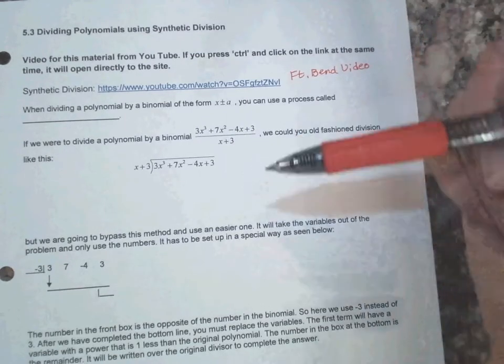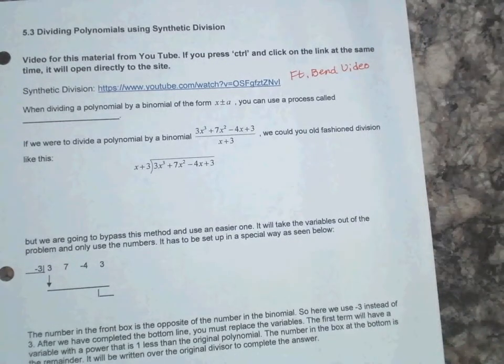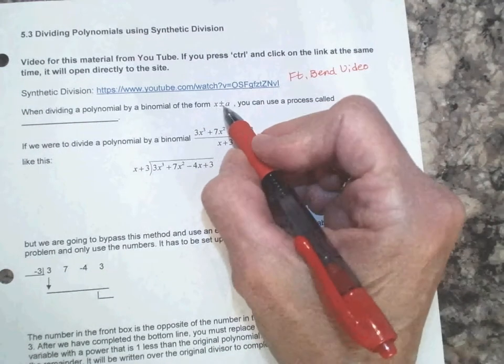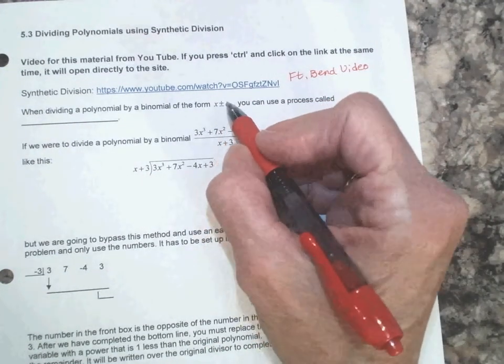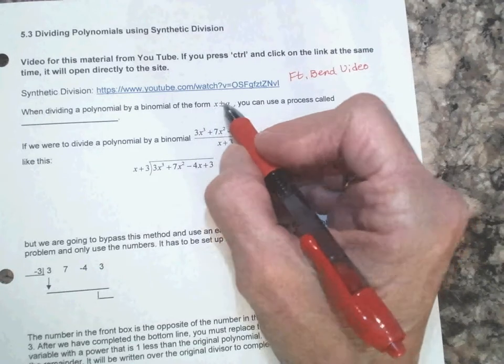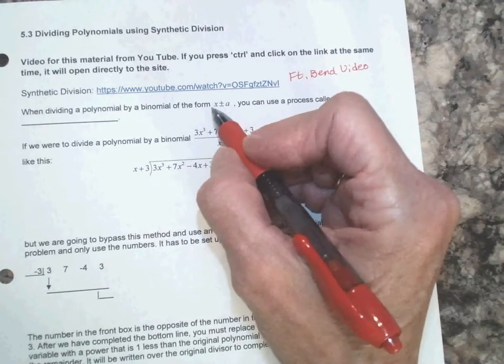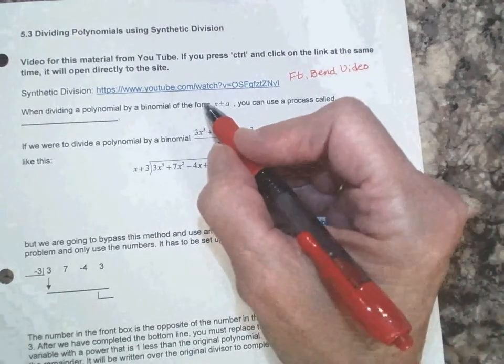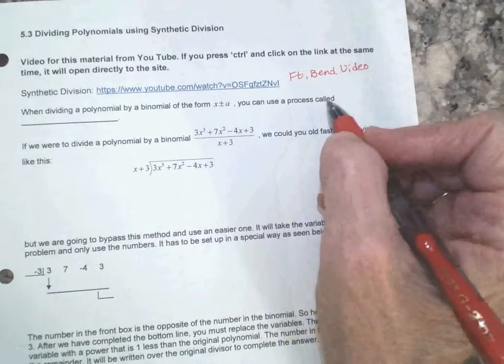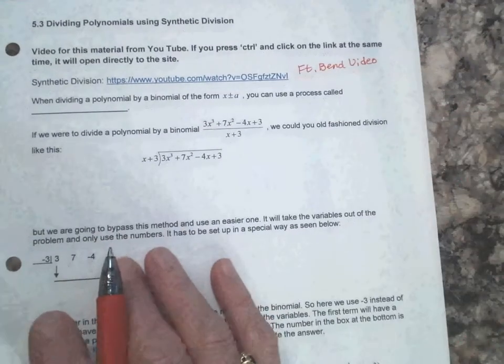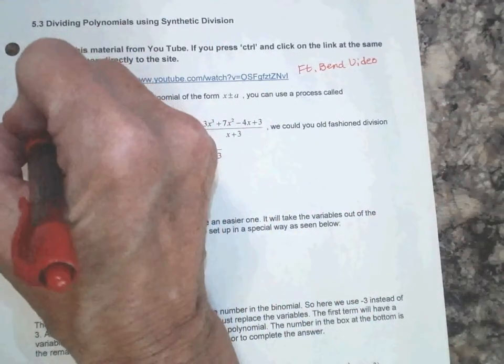Now, when you're dividing, the polynomial has to be in a form that looks like this: x plus something or x minus something, and you want the x to only have a 1 on the front of it. When it works like that, we're going to use a process called synthetic division.